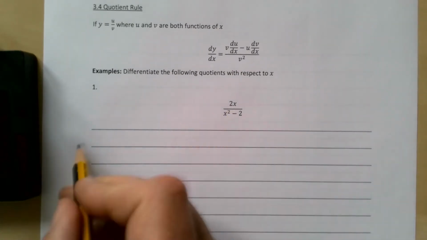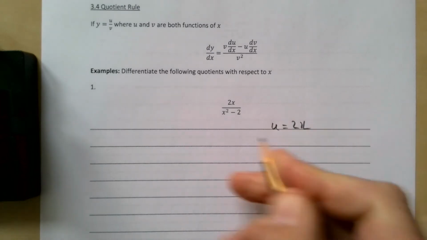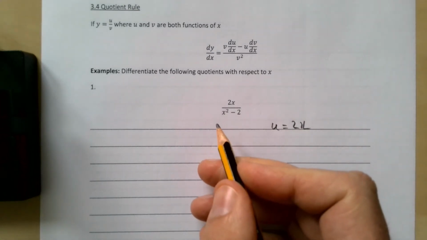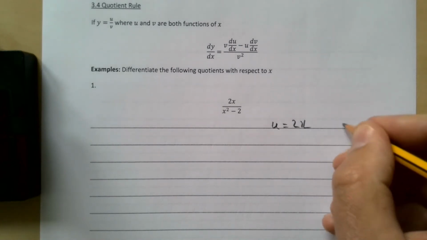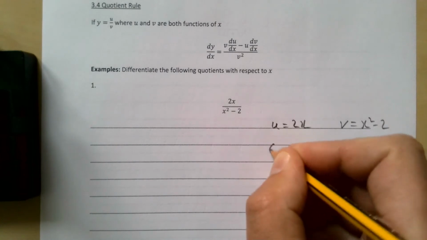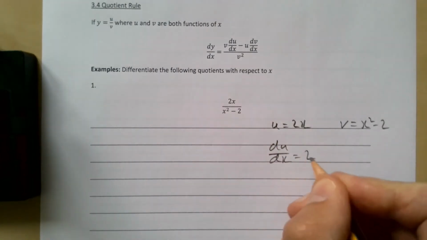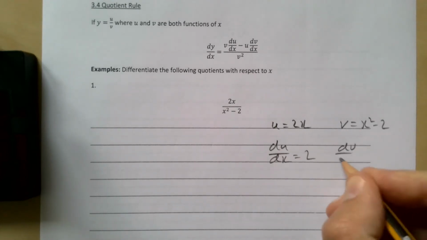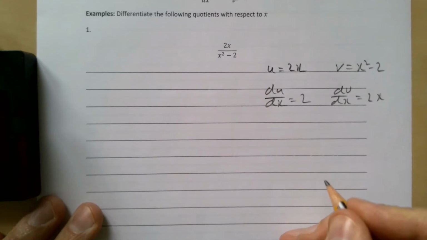And so here's the case. We're going to let u equal 2x. Now we'll have to do it that way around this time. For the previous one, for the product rule, you didn't. You could pick and choose your u and your v. Not that it makes any difference. Our v is then going to be x squared take away 2. du by dx is 2. dv by dx is 2x. And then let's use our formula.